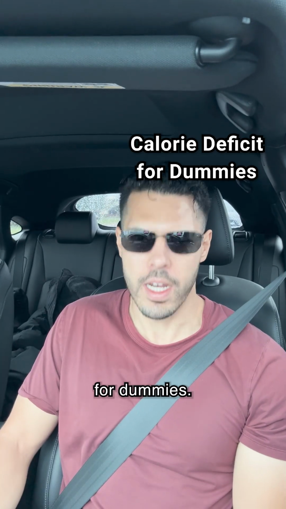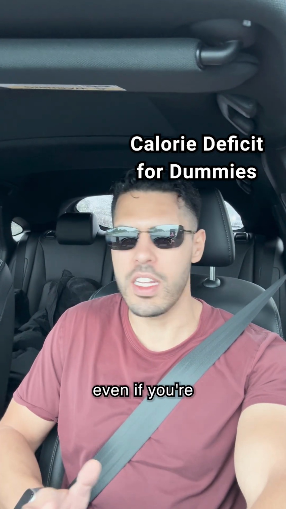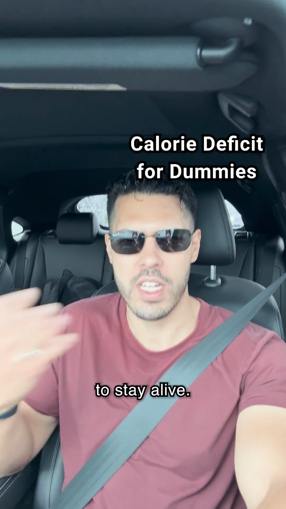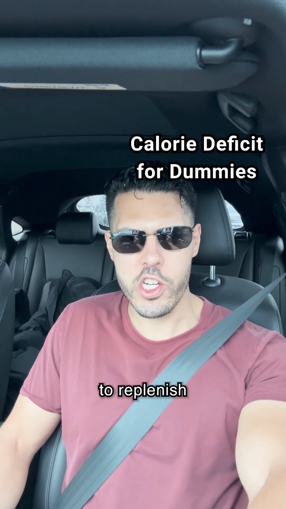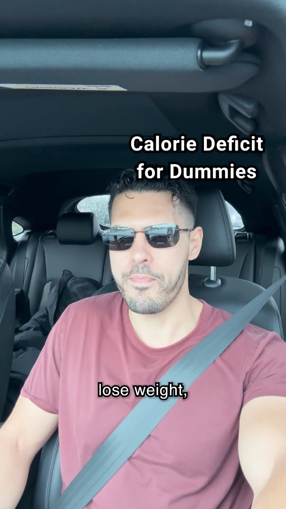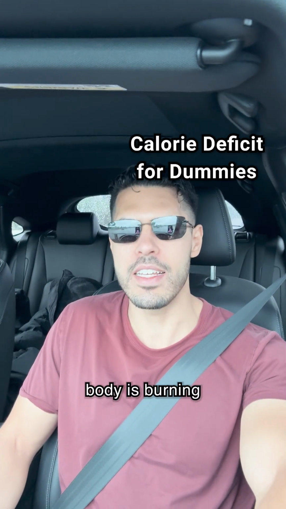Calorie deficit for dummies. Our bodies consume energy by the name of calories. Even just existing, even if you're just at rest doing nothing, your body is consuming a level of calories to stay alive. As you may know, to replenish our energy, we consume calories. If you want to lose weight, you have to be consuming fewer calories than your body is burning.